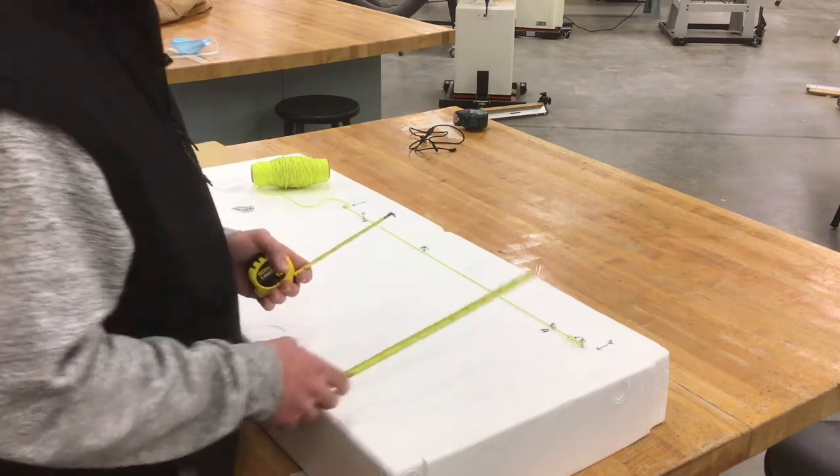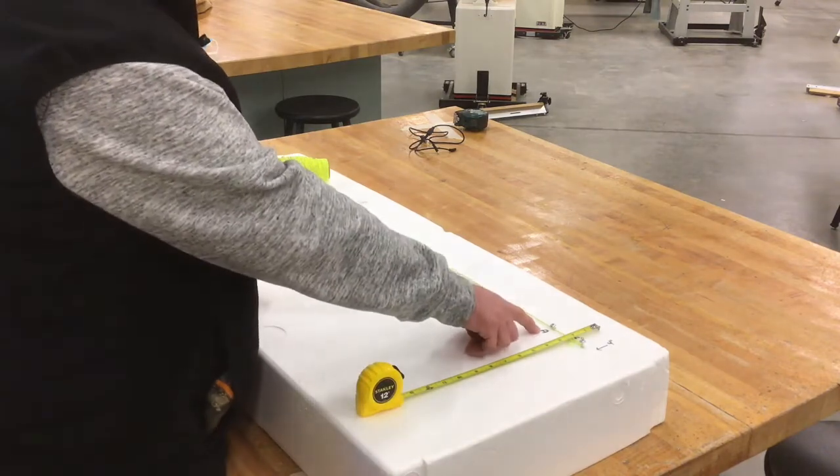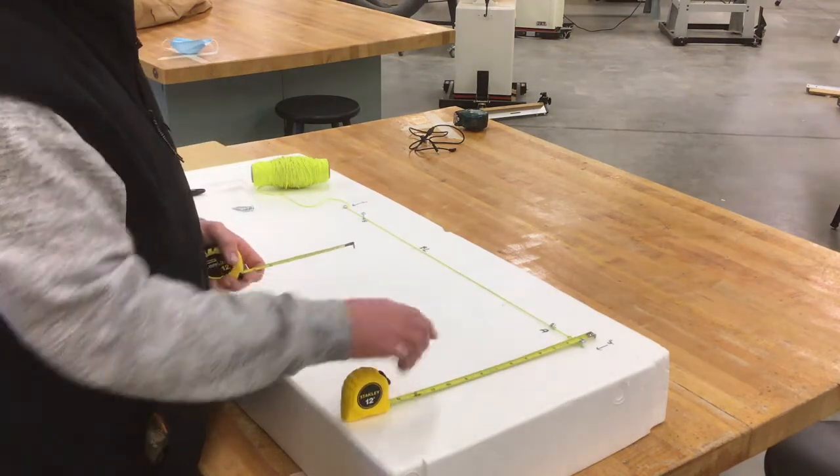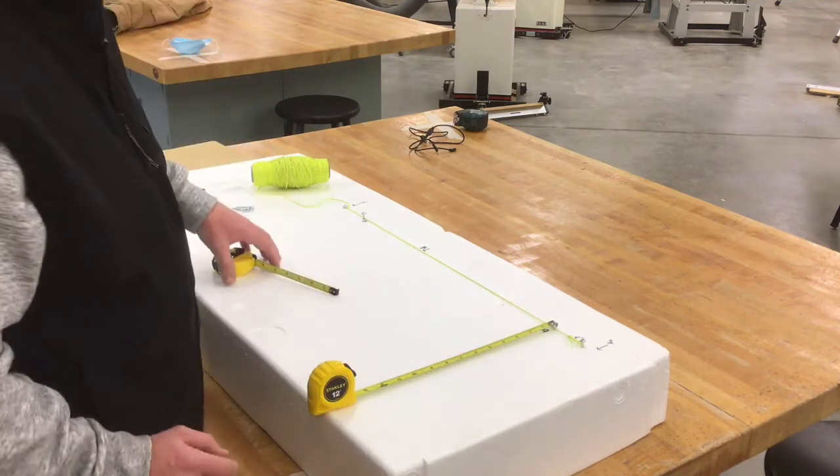So back here on our model, we are going to use that information that we just figured out to determine point C. So from point A, I'm going to measure 12 inches down. This is now where I need to have 2 different tape measures.